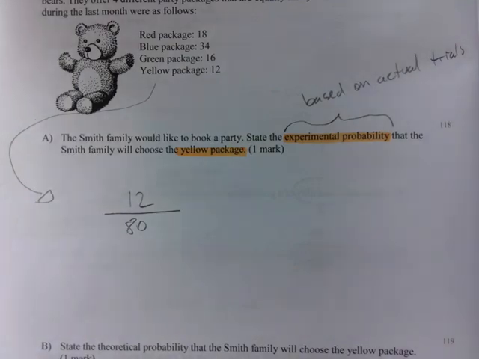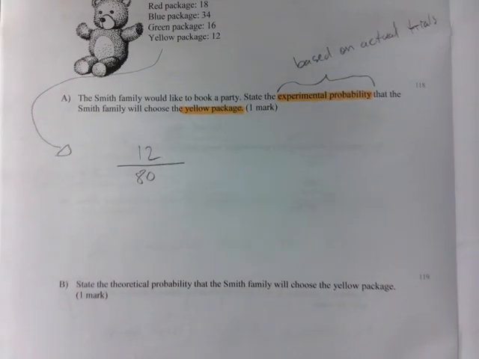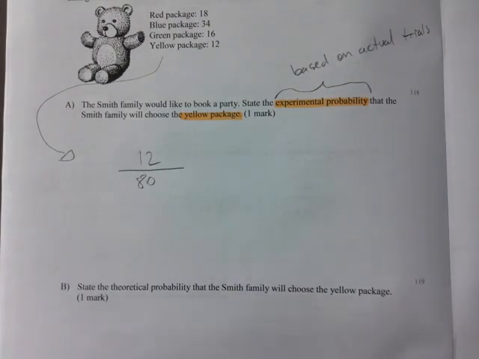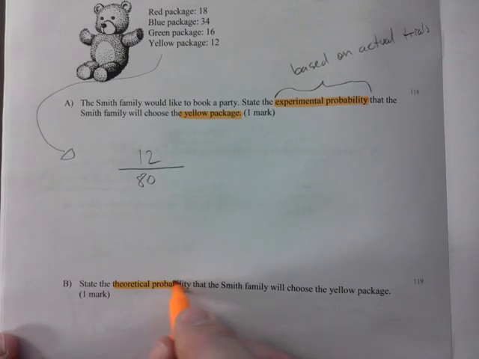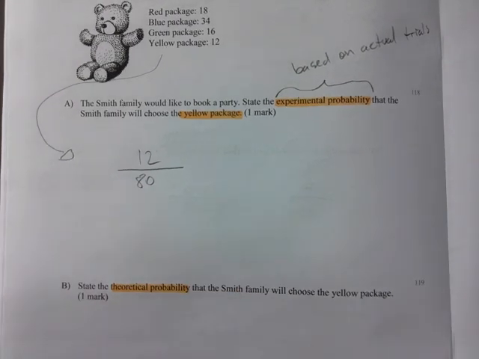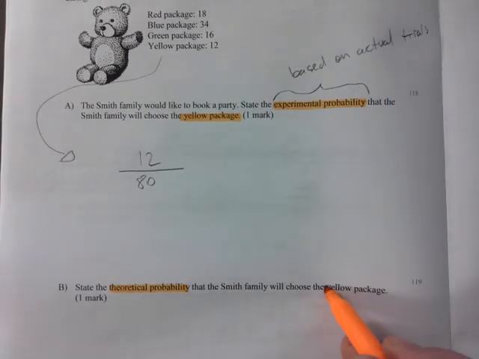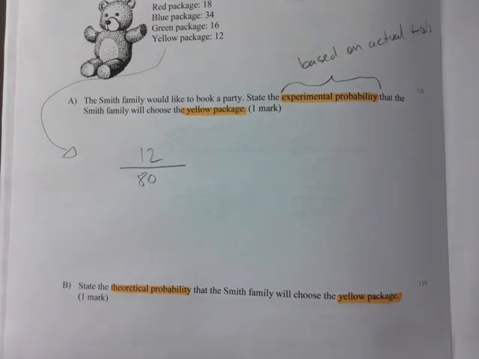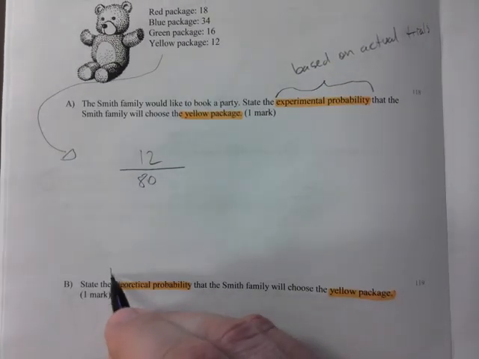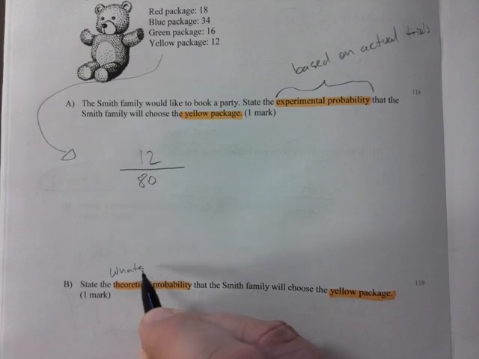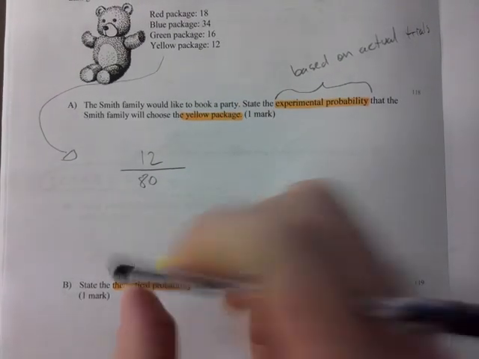State the theoretical probability that the Smith family will choose the yellow package. What should happen?